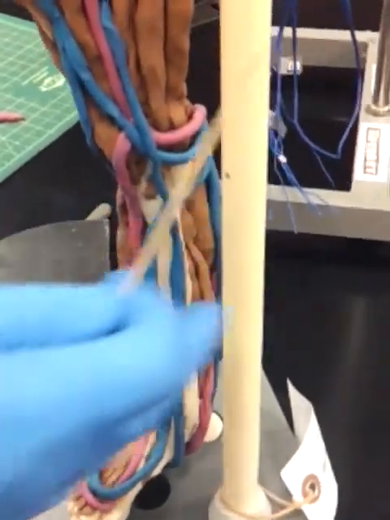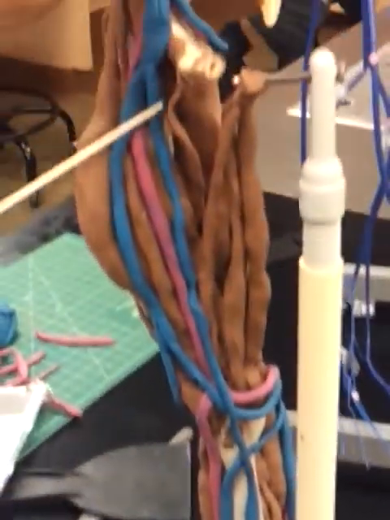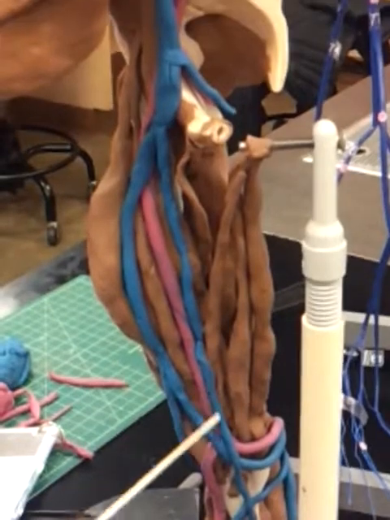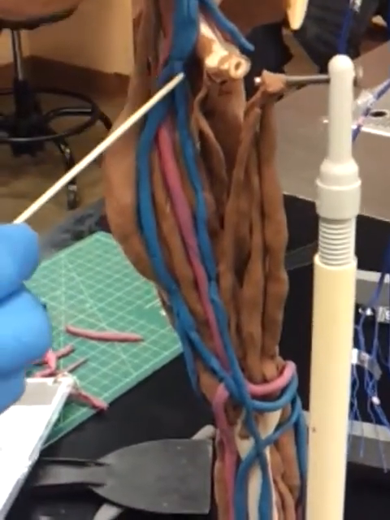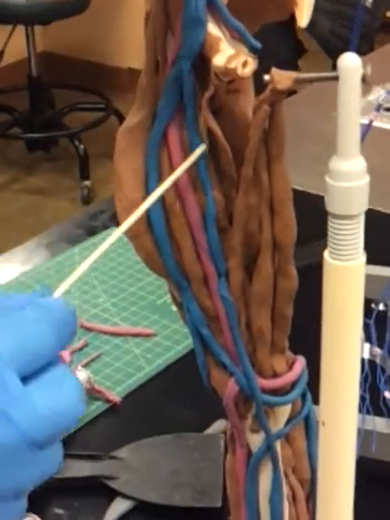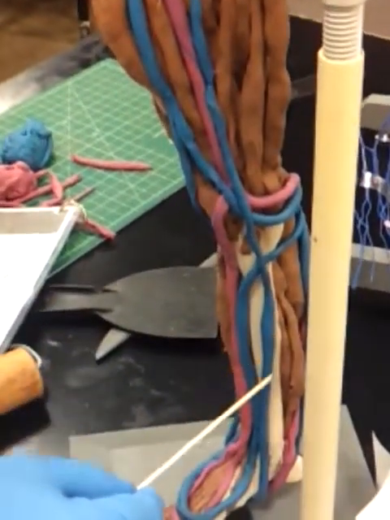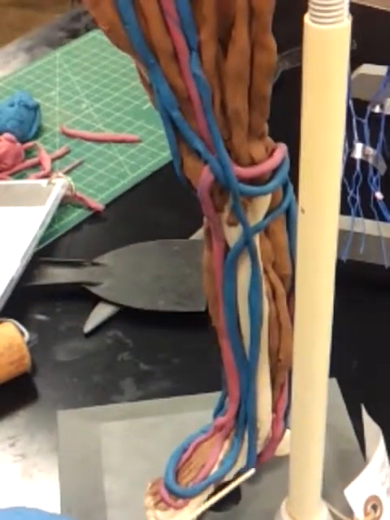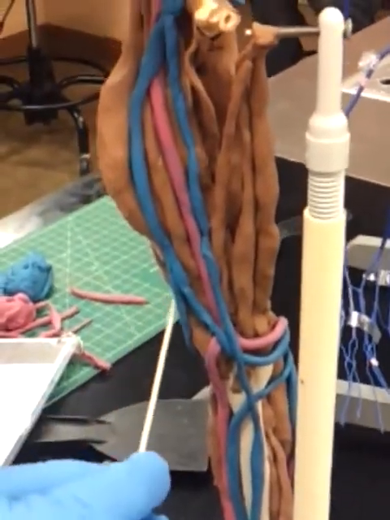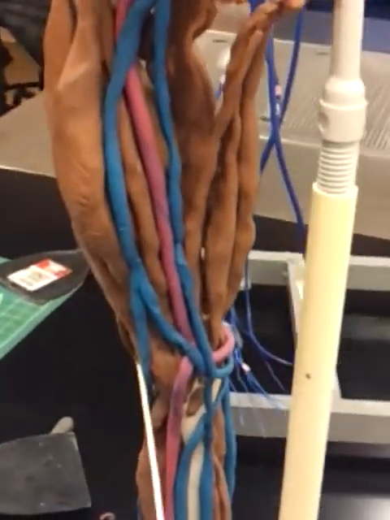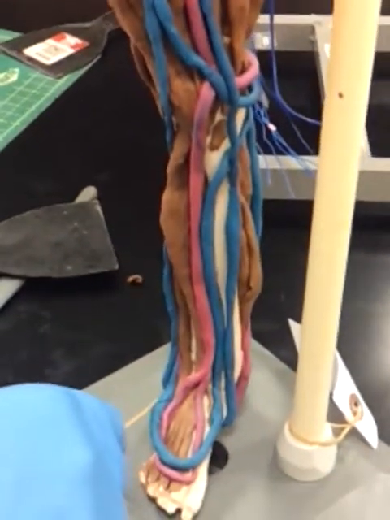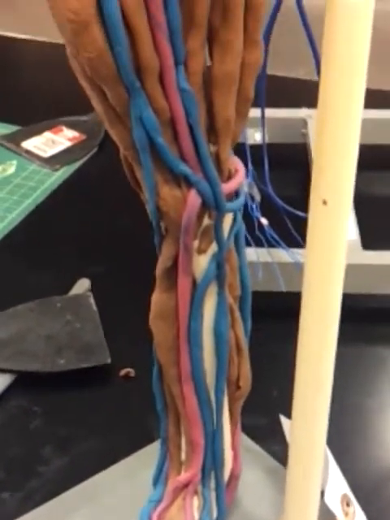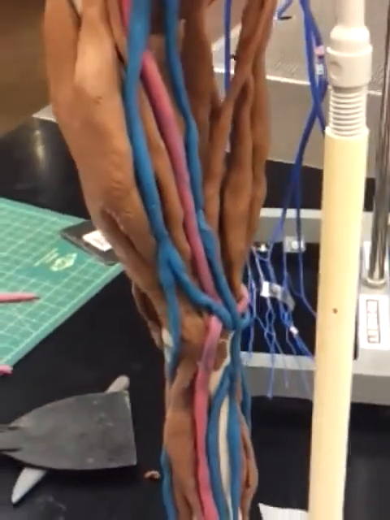We have two additional veins. This one, which is the great saphenous, runs from here, from the external iliac vein all the way down, and it forms the plantar arch. And the other one is the small saphenous, which runs laterally here and forms the plantar arch in our foot. Okay?